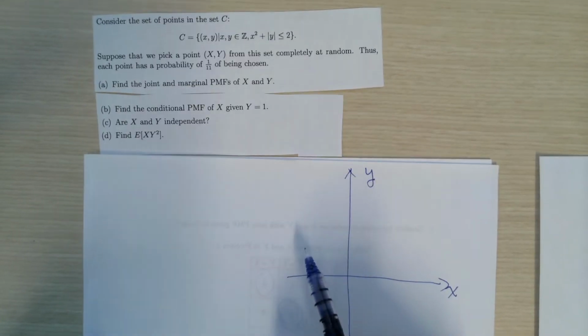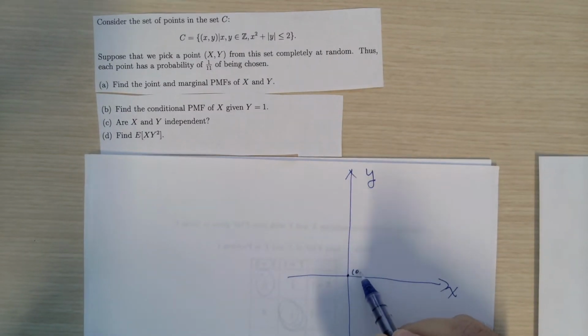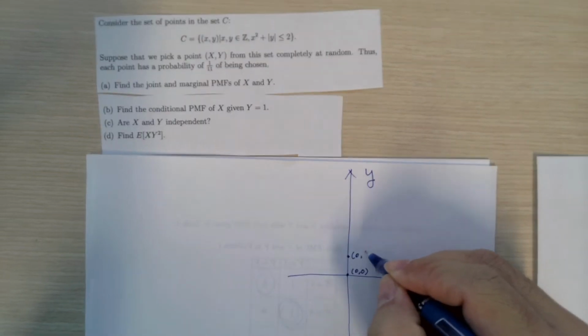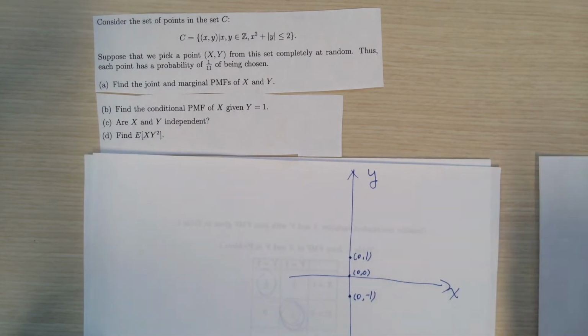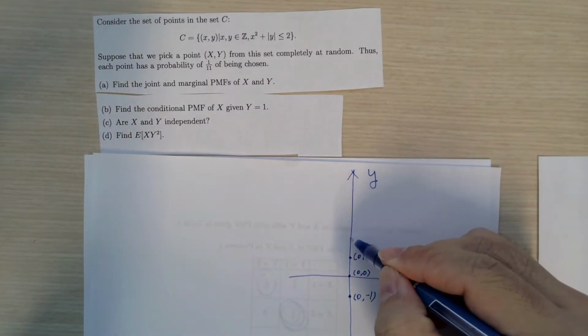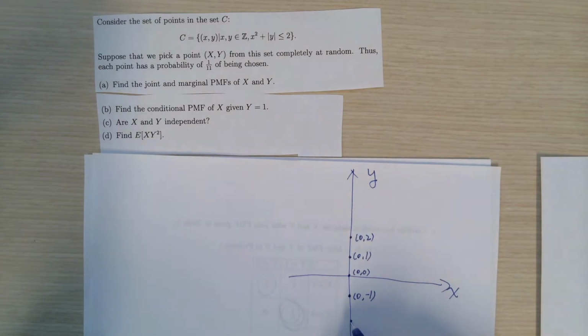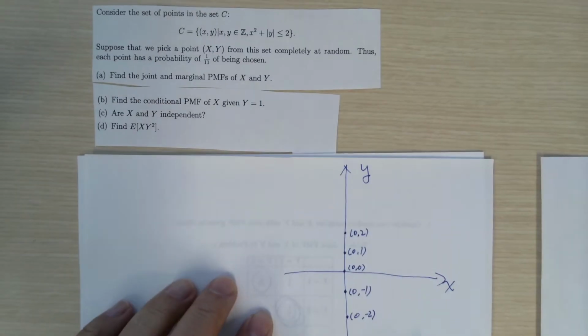Noticing that if x equals 0, then 0, 0 for sure is one of them, and 0, 1 is also good, right? Based on symmetry, 0, negative 1 is also a good point, because I'm taking the absolute value of y. Similarly, 0, 2 will be good, and 0, negative 2 will also be good. Those are the points when x equals 0.